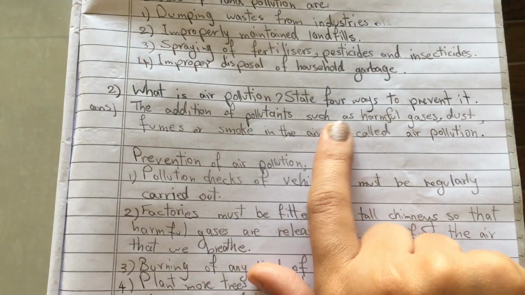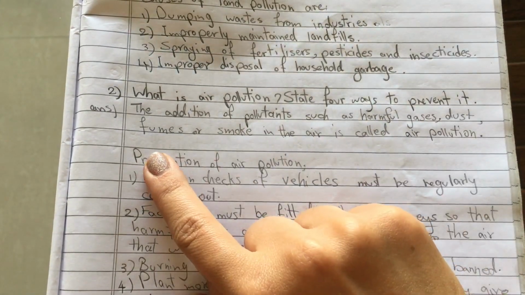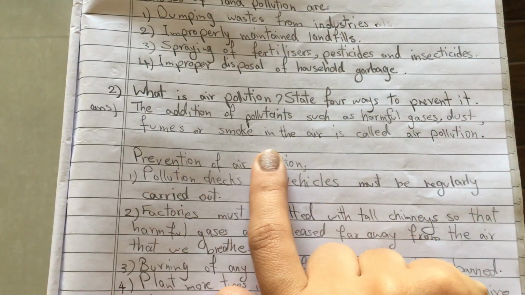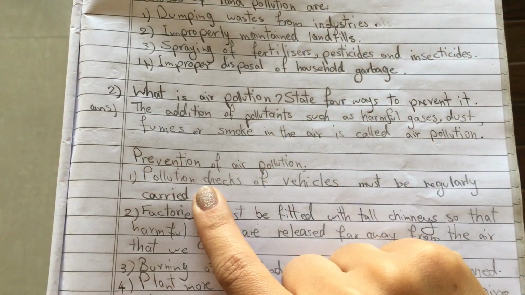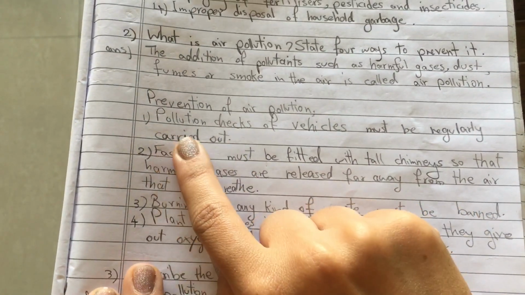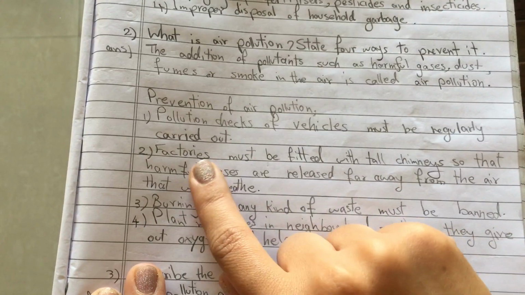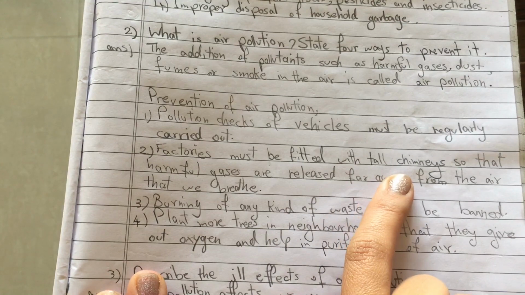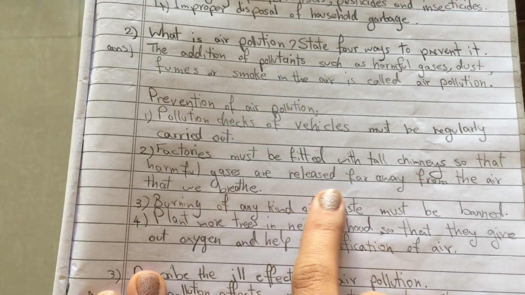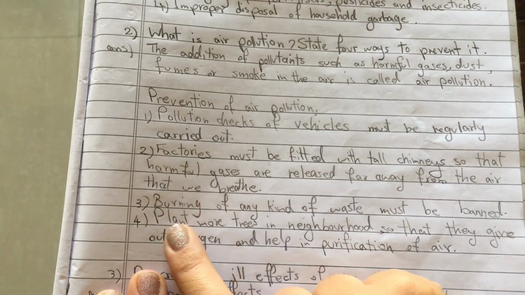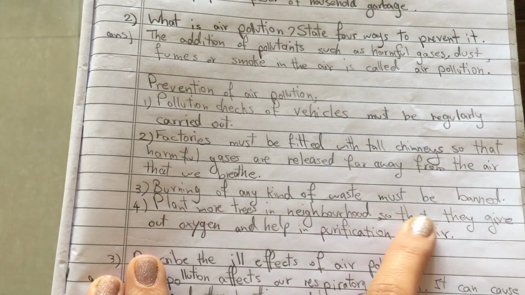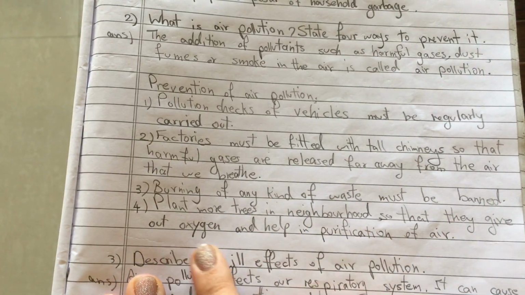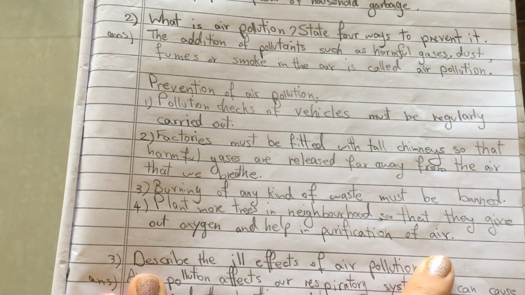What is air pollution? State 4 ways to prevent it. The addition of pollutants such as harmful gases, dust, fumes, or smoke in the air is called air pollution. Prevention of air pollution. 1. Pollution checks of vehicles must be regularly carried out. 2. Factories must be fitted with tall chimneys so that harmful gases are released far away from the air that we breathe. 3. Burning of any kind of waste must be banned. 4. Plant more trees in the neighborhood so that they give out oxygen and help in purification of air.